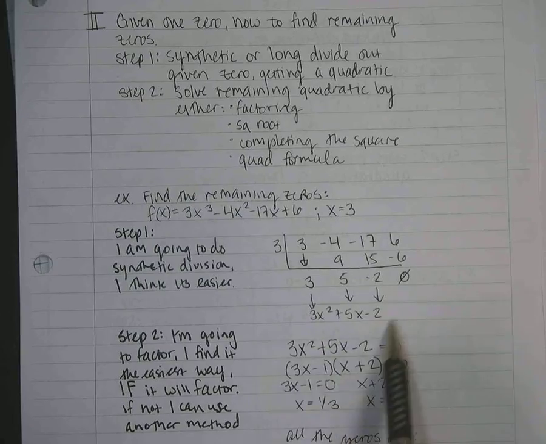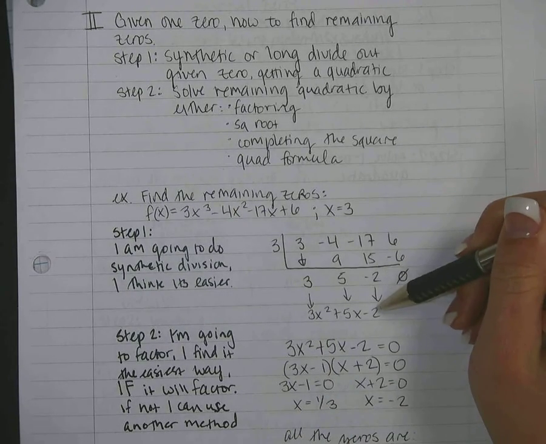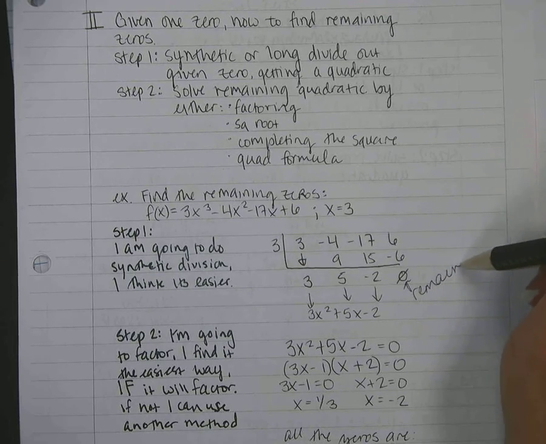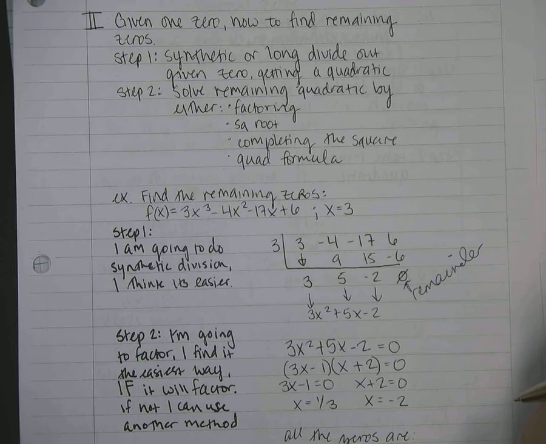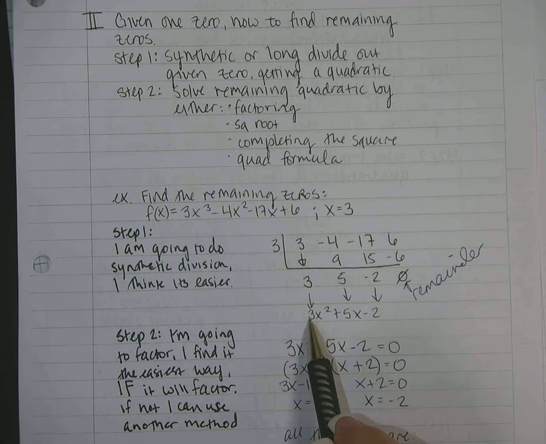So if I write this in an equation, and you should have this down from last time, your -2 goes with your constant, because this would be your remainder. So that means I don't have a remainder. And then your 5 goes with your x, and your 3 goes with your x squared.